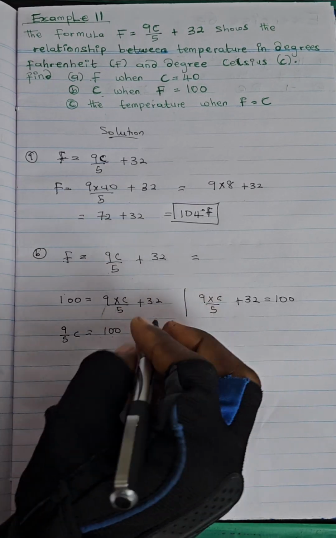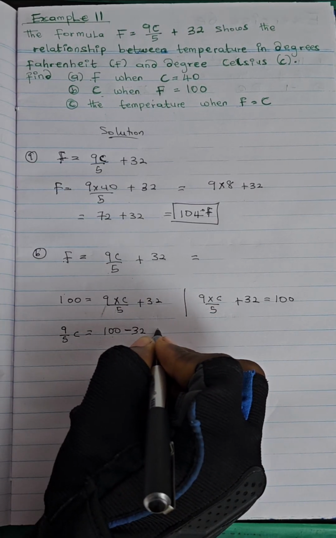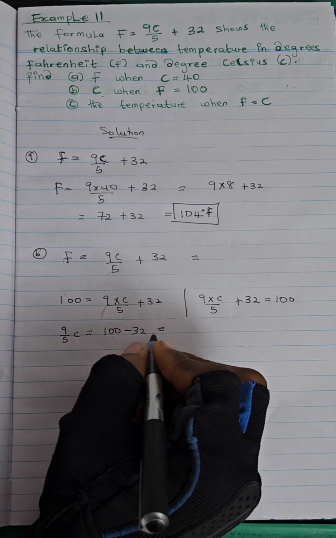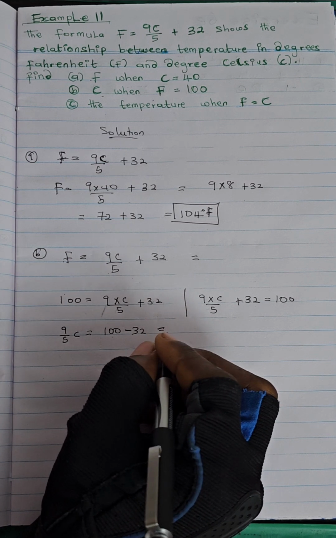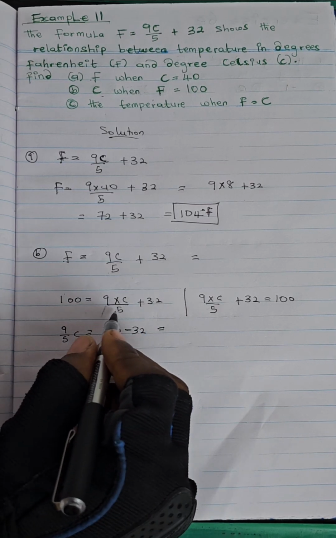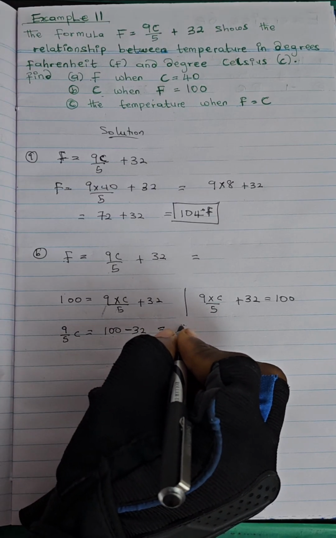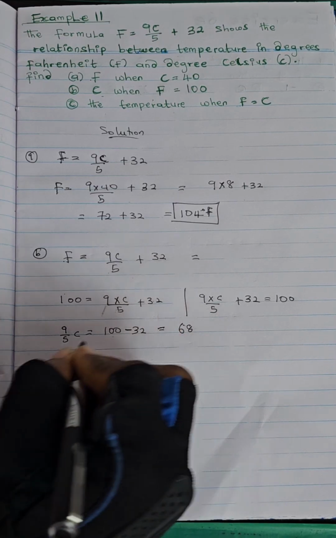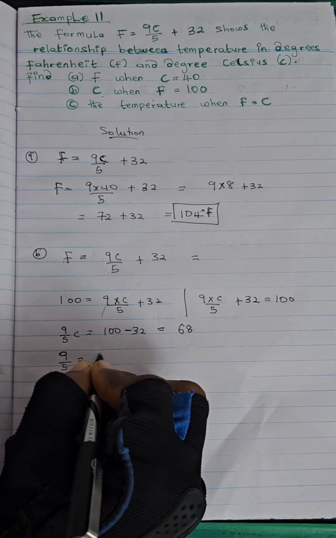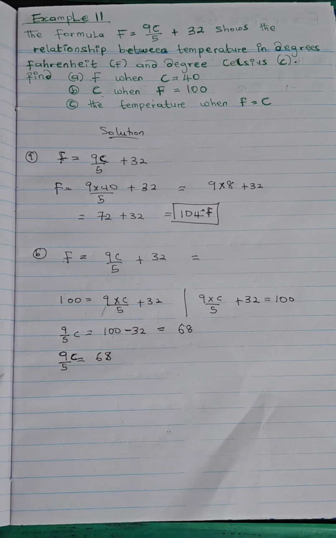When 32 crosses the equation it becomes minus, because it's plus here. 100 minus 32 gives us 68. Another way we could have solved it easily is to multiply everything by 5, but we didn't go through that route. So 9 over 5 C is giving you 68.